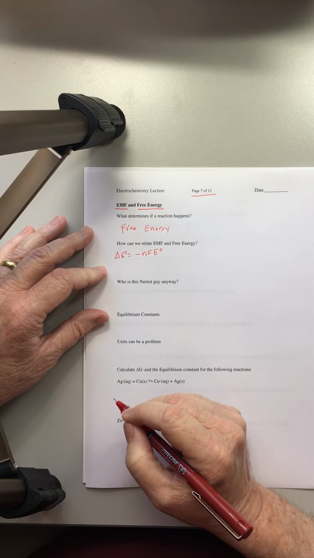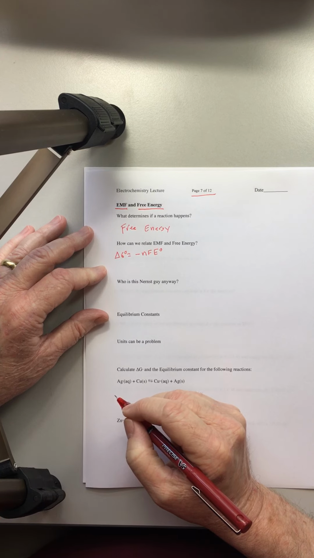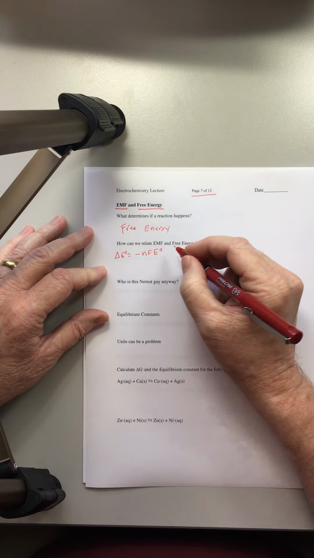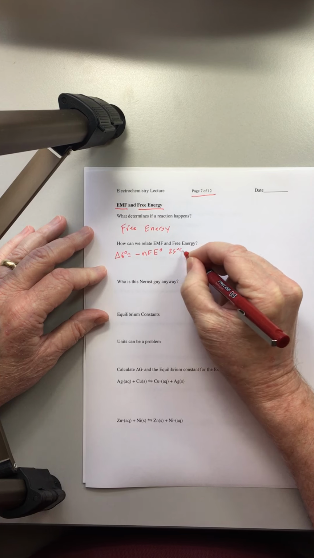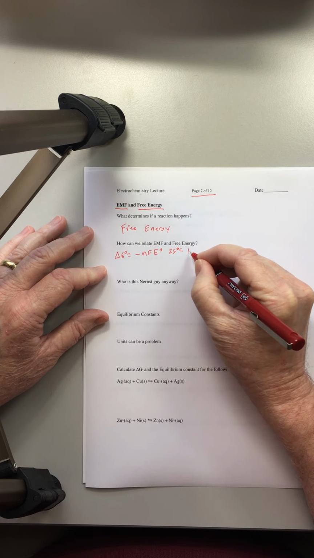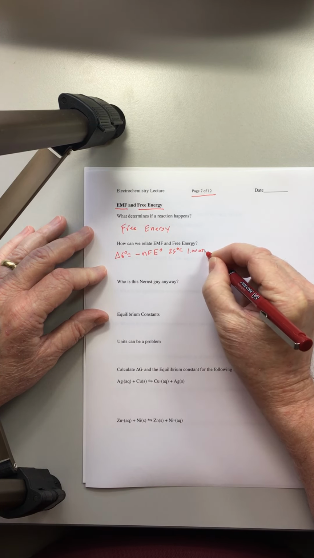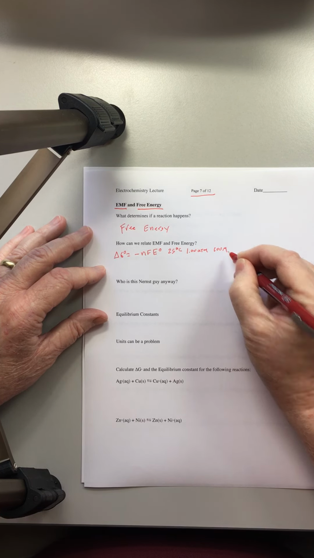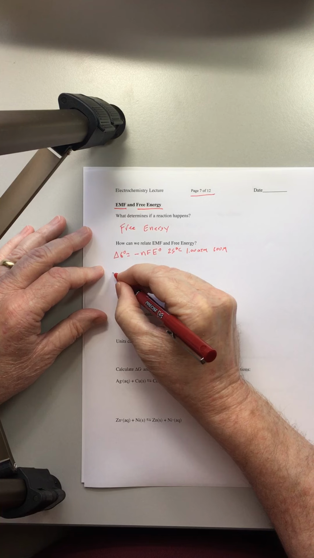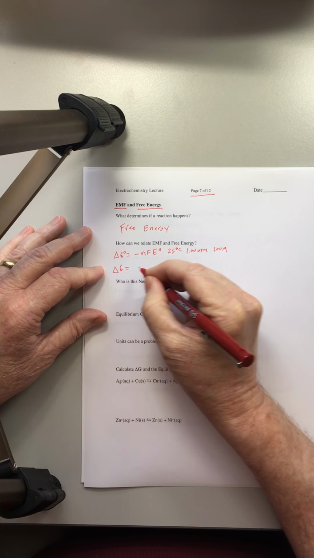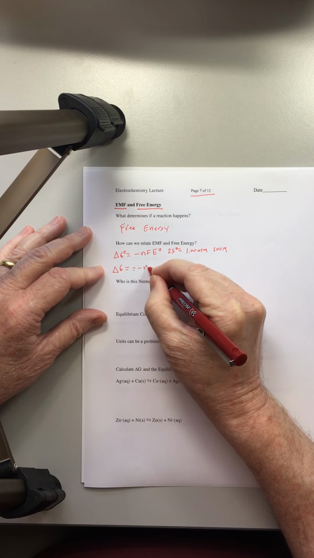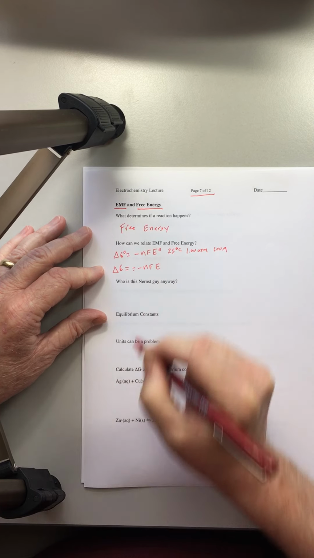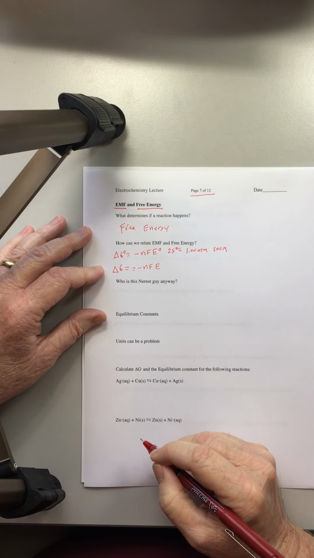what look like degree signs here, naught, are telling us that this is happening under standard conditions: 25 degrees Celsius, 1.00 atmosphere pressure for anything that's a gas, 1.00 molar for anything that's a solution. We can also have non-standard conditions. Delta G equals minus NF E. Same relationship.